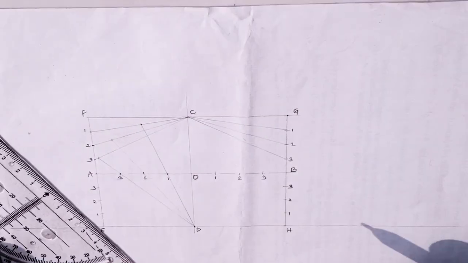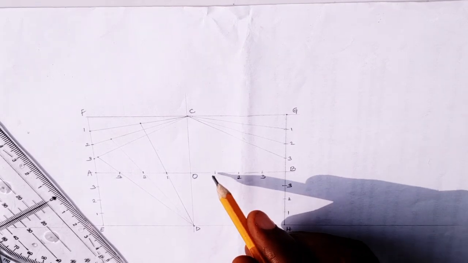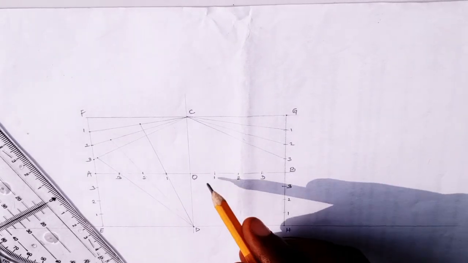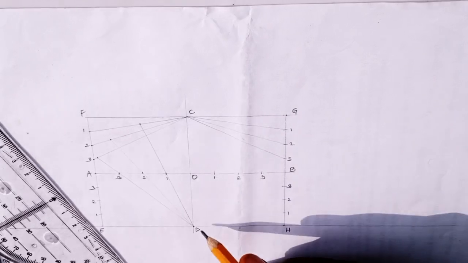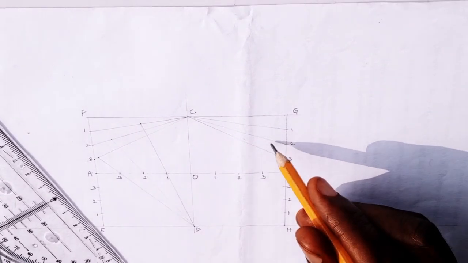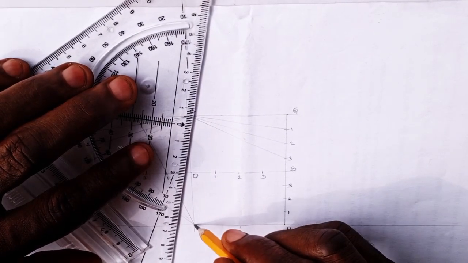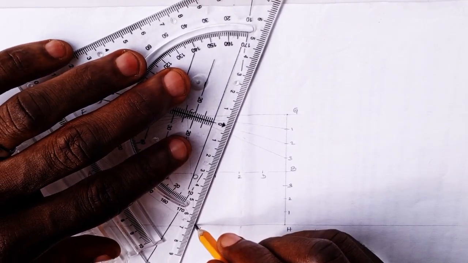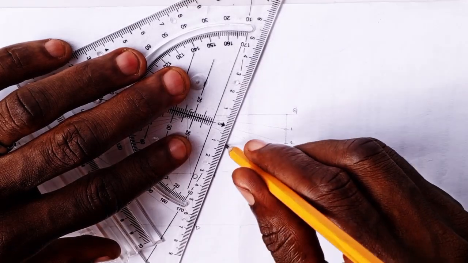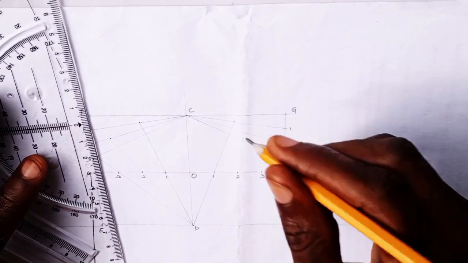Now to get our point now, we radiate line from D again, passing through 1 on this major axis. Half the major axis here, passing through 1 to touch radial line 1 here, passing through 2 to touch radial line 2 here, passing through 3 to touch radial line 3 here. Just the same way we did for the other one. So this will give me a point here.